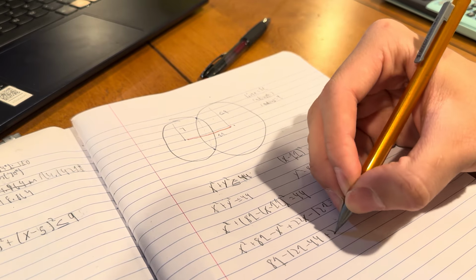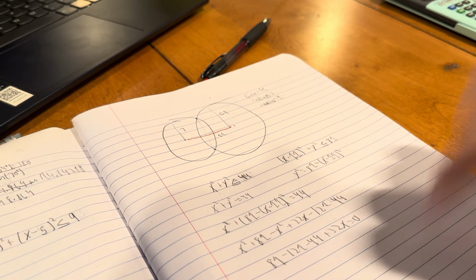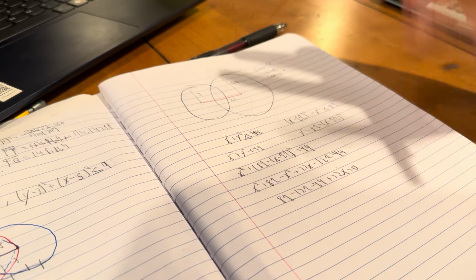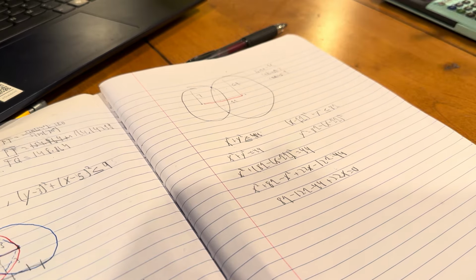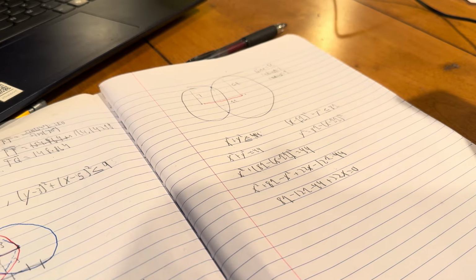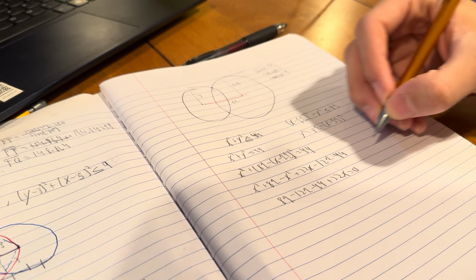So minus 49 plus 22x is equal to 0. Awesome. We are almost done. Let me move this up a little bit. Now what you're going to do is solve for x. This is pretty easy. You do 81 minus 121 minus 49. What are you left with? You're left with negative 89.